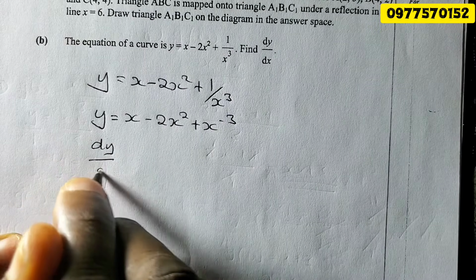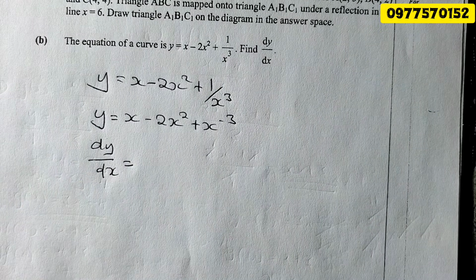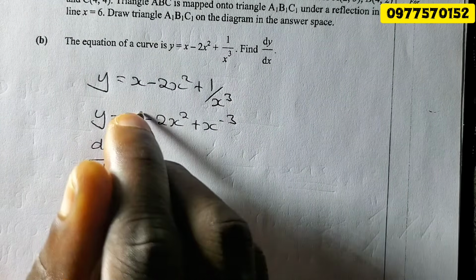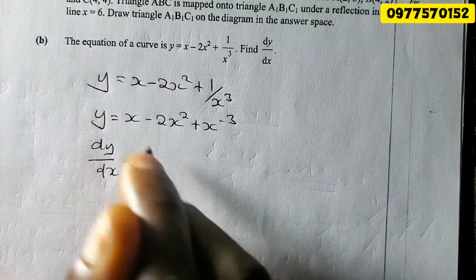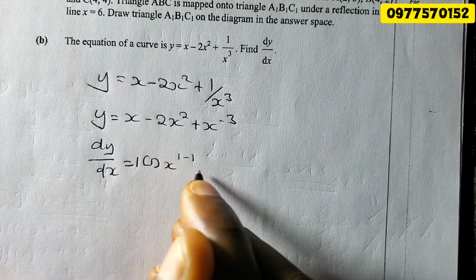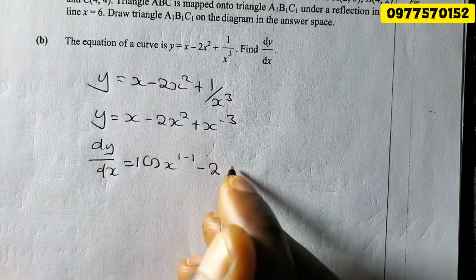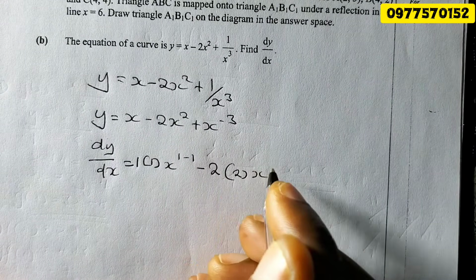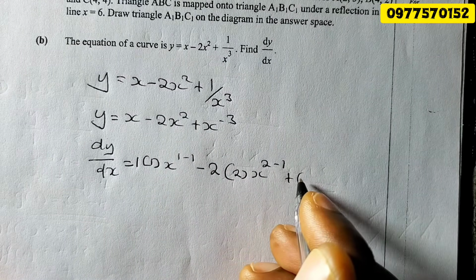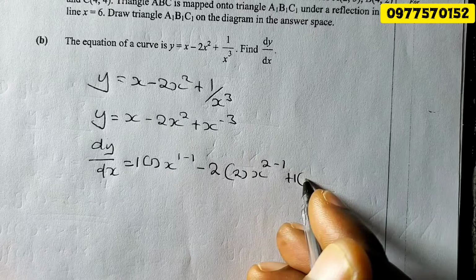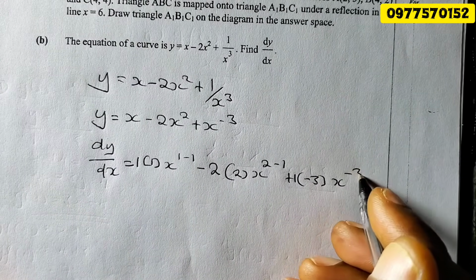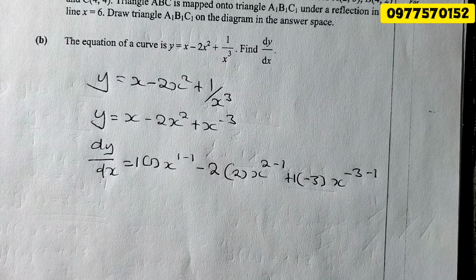dy/dx is equal to, you multiply here 1 times, there's an invisible 1, so we multiply times 1, x to the 1 minus 1. Then here, negative 2 times the power, which is 2, and then x, the power reduces by 1. Then here there's an invisible positive 1, times negative 3, which is the power. Then the power reduces by 1 altogether.